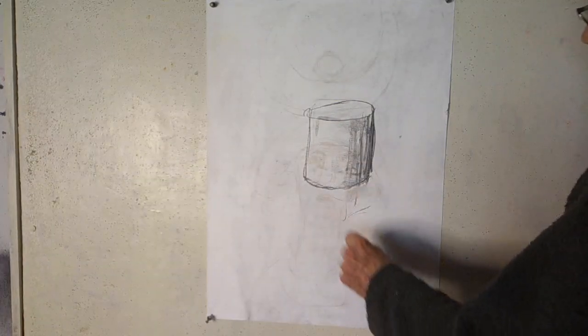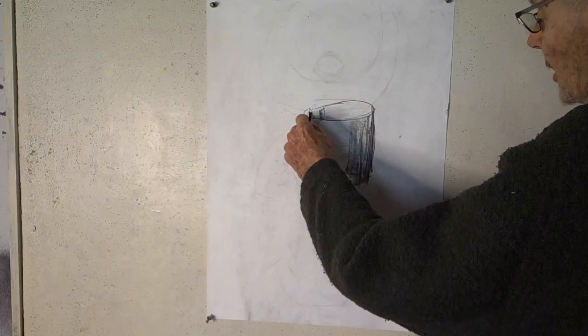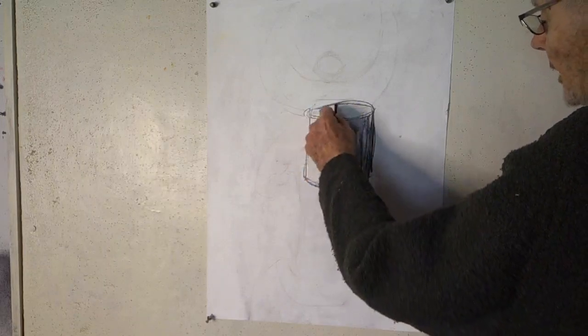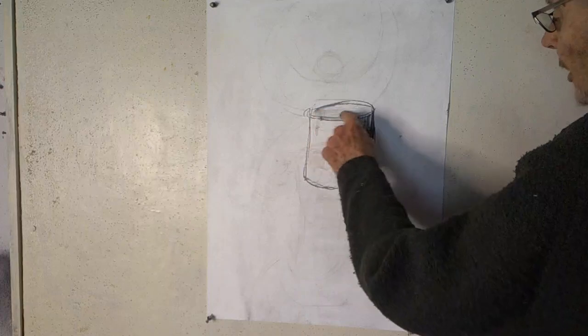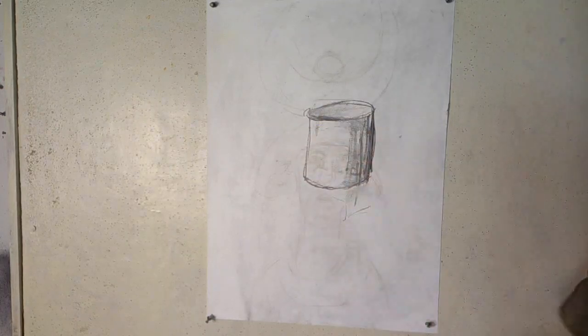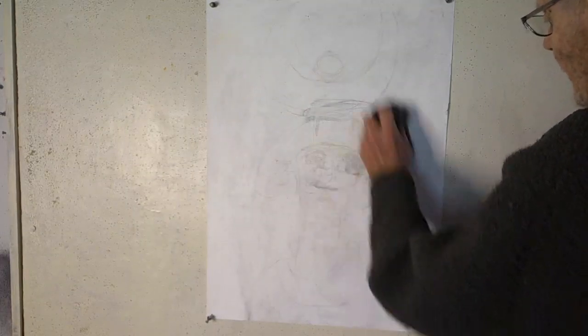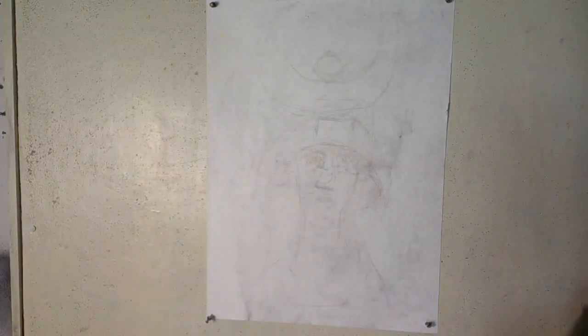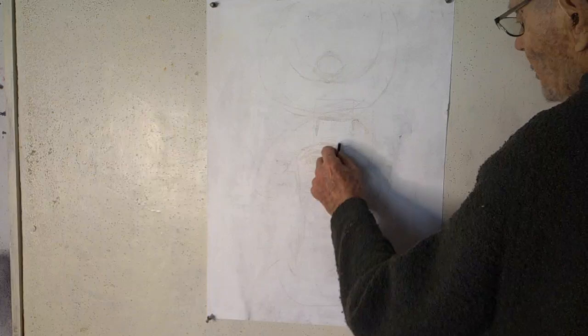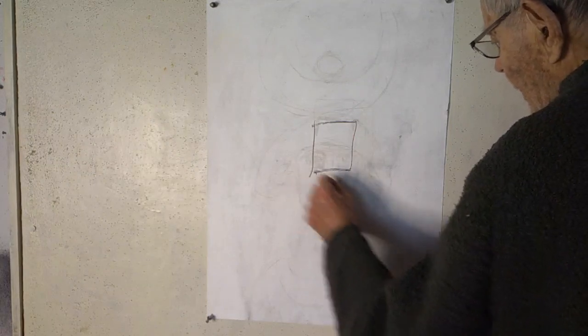And then if you want it to appear hollow, well, first of all, you do a little edge here, so it looks like it has some substance. And then you darken it on this side, and you get volume in that way. So that's modeling. Now cast shadows are something else.